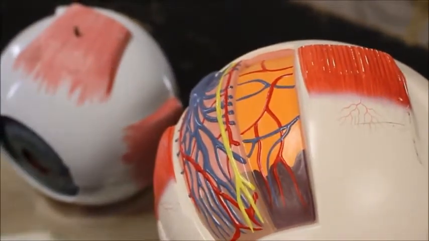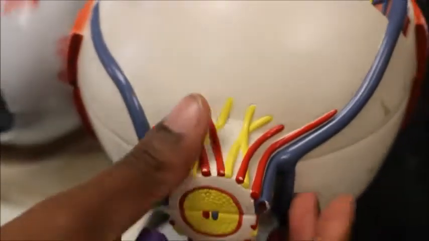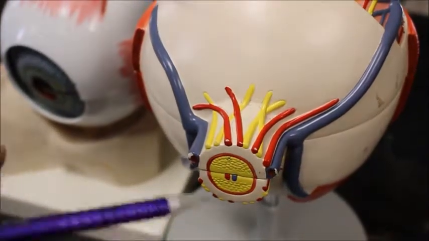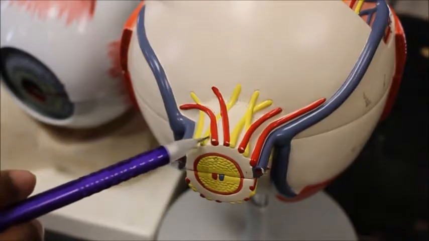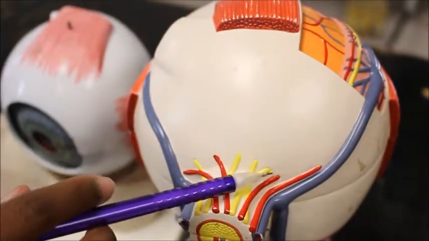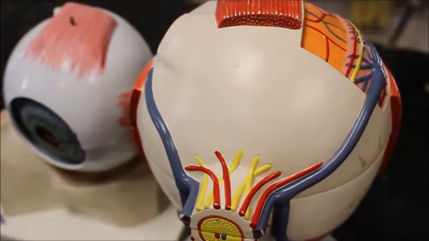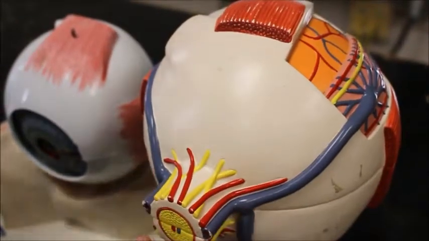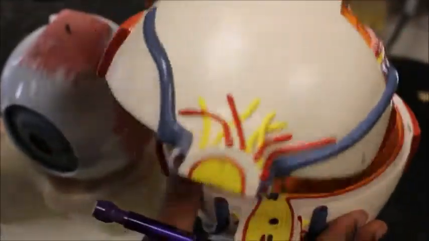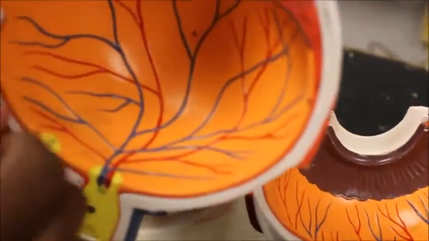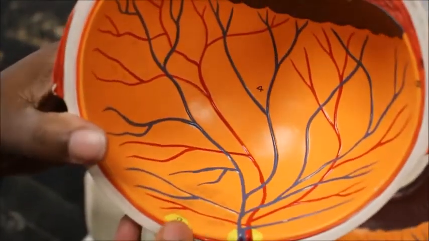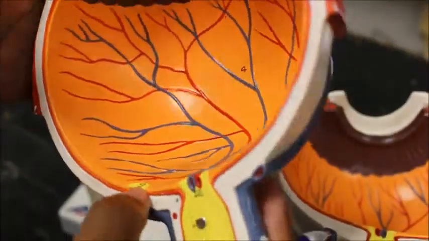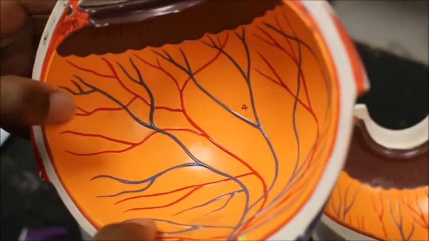And then right here in the back we have the optic nerve, and the optic nerve is also known as cranial nerve number 2, and it transmits information from the retina to the brain. And above the optic nerve you have the optic disc, which is also known as the blind spot because it doesn't have photoreceptor cells. And it's the region where the optic nerve forms and connects to the brain.